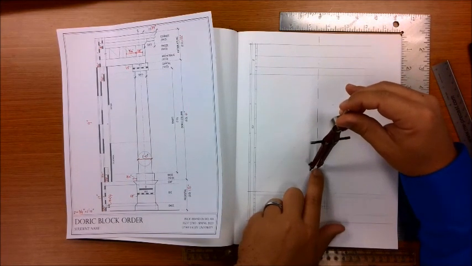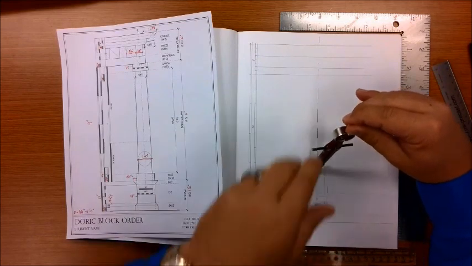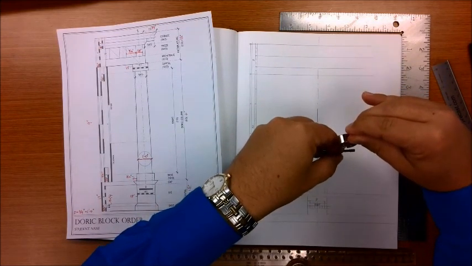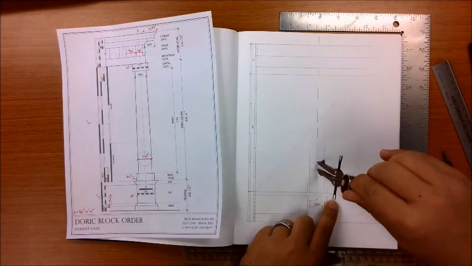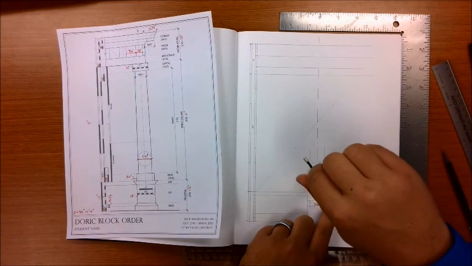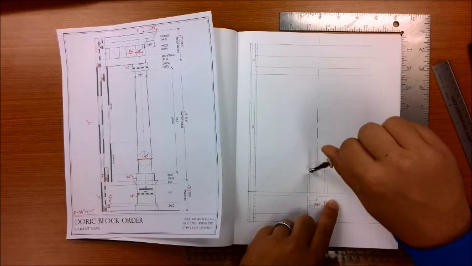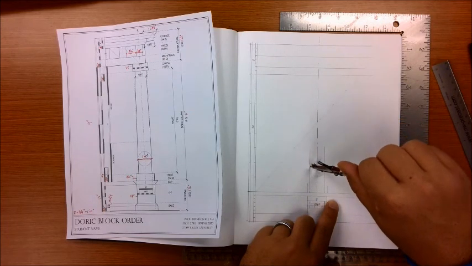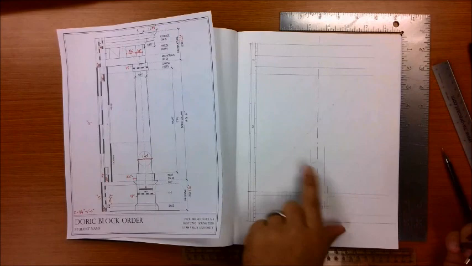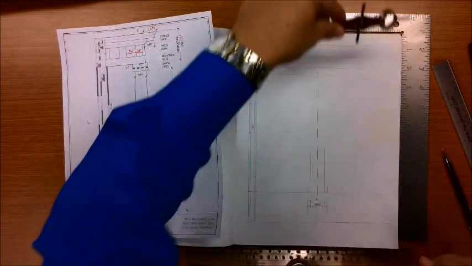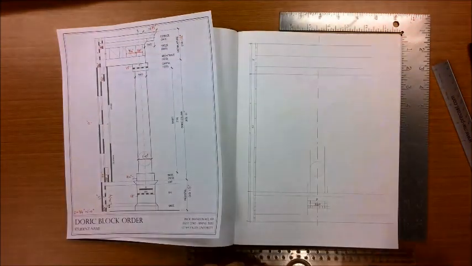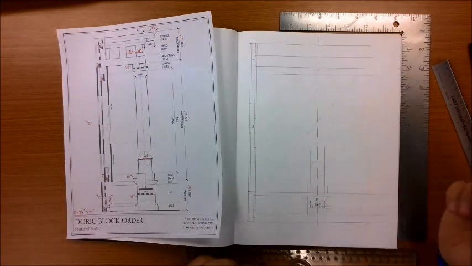So I'm going to place my pointy part of my compass there and make sure I can create this circle. So if we were cutting the column in half, that would reveal its full diameter as D.